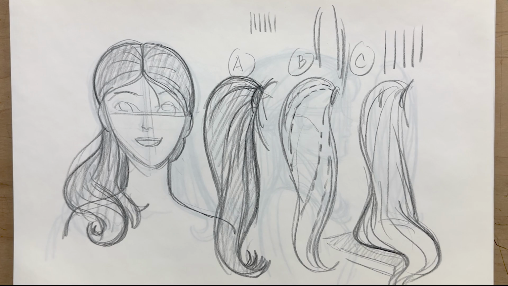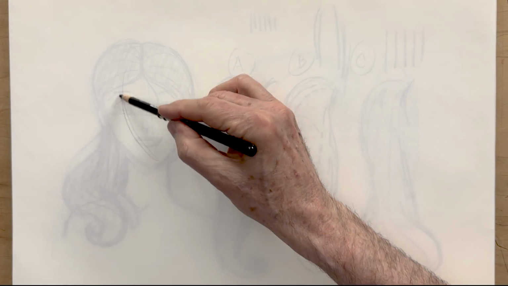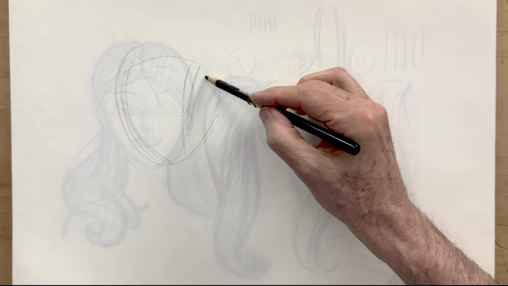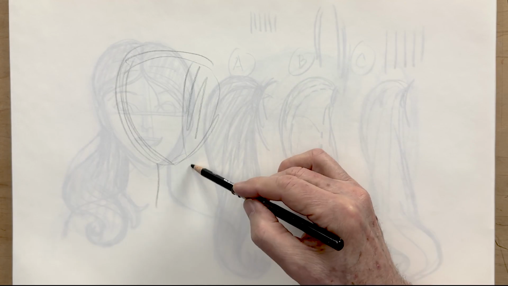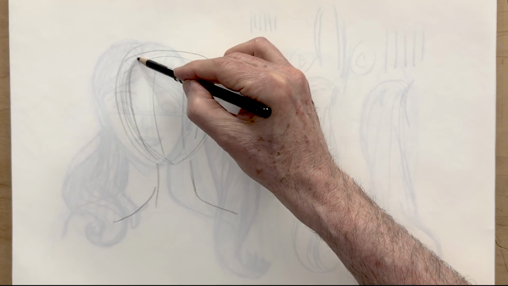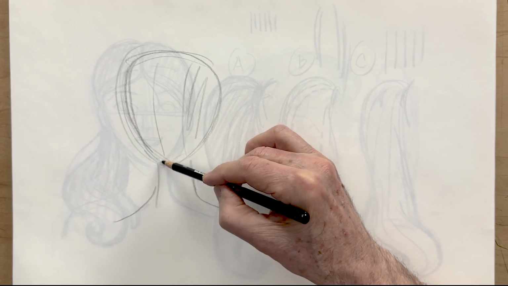Next, let's try some different hairdos. We get into hairdo design and hair artistry. Let's try a 3/4 woman's head. I'll rough it in here. There's her neck, shoulders. Three-quarter oval shape.